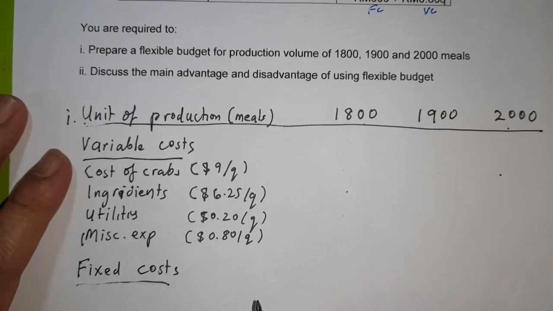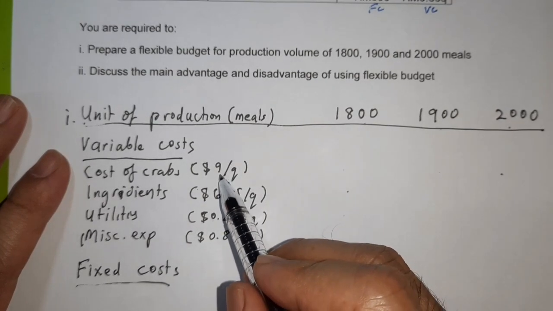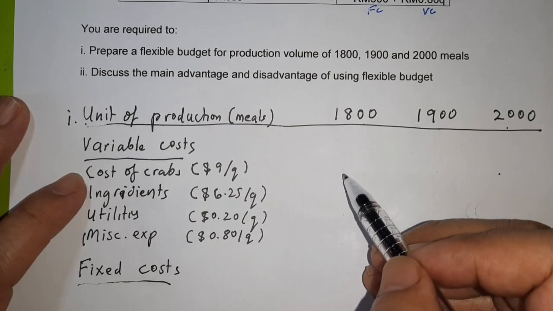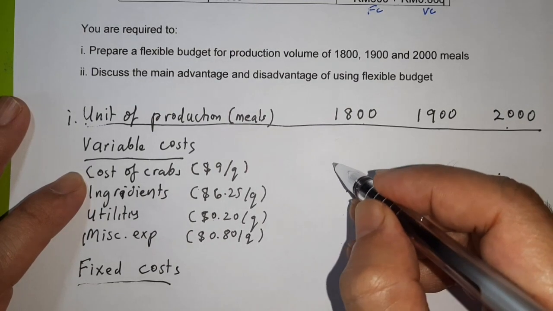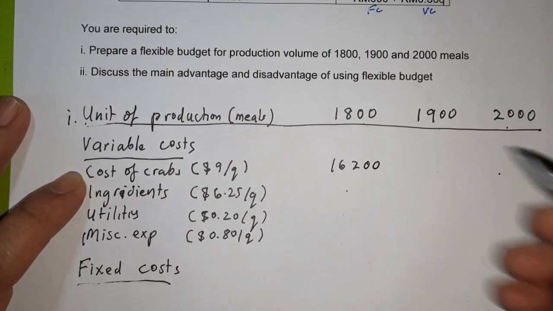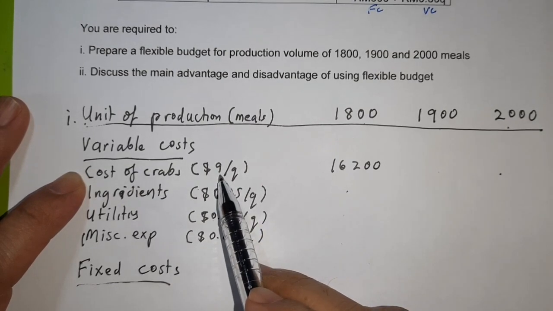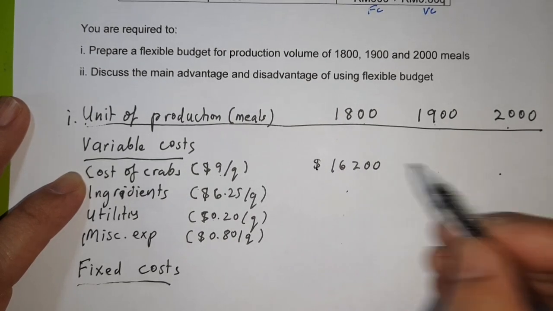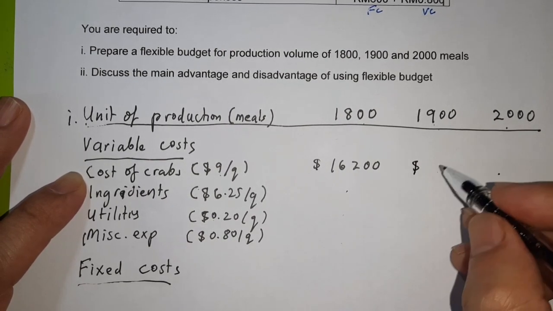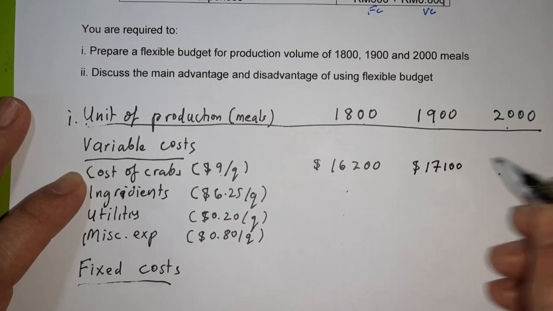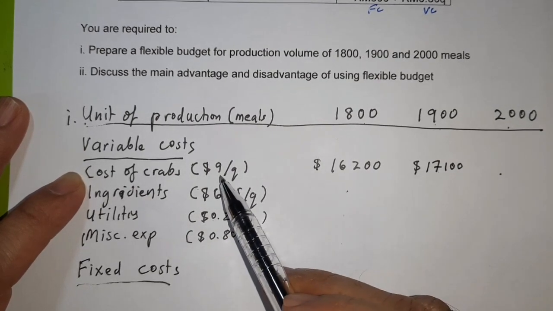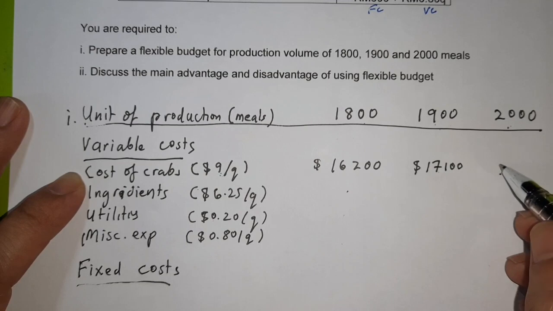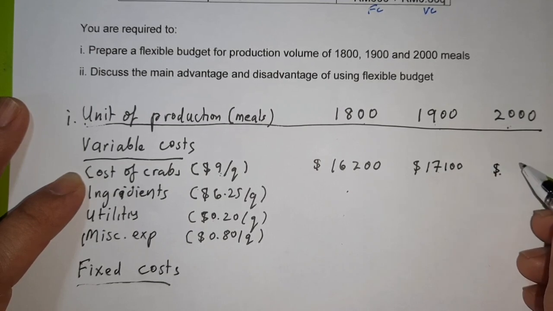So, see, I have calculated the number. So, $9 times 1,800 meals, the cost is 16,200. $9 per meal times 1,900 meals, the cost is 17,100. One meal, the cost of crab is $9. For 2,000 meals, the cost is $18,000.